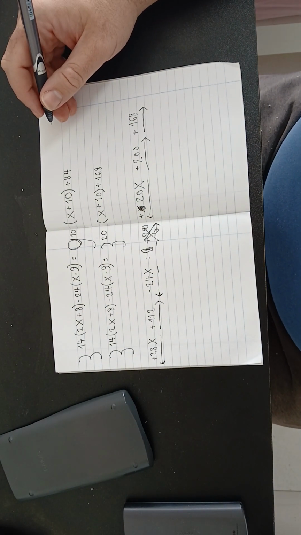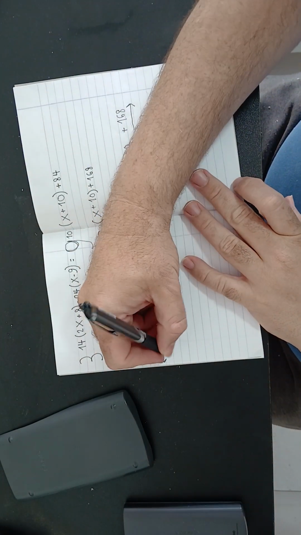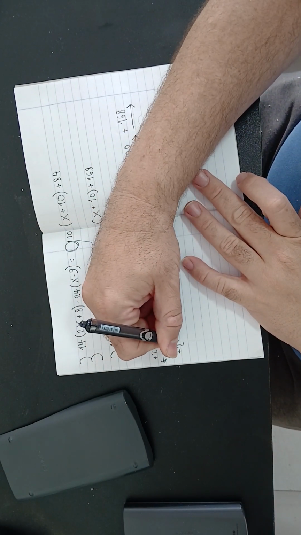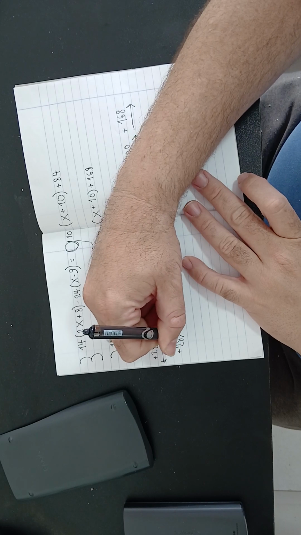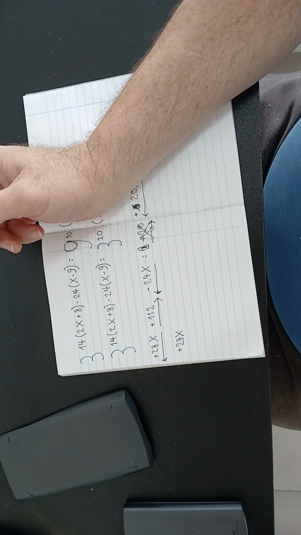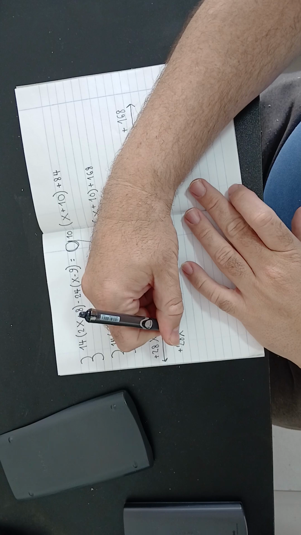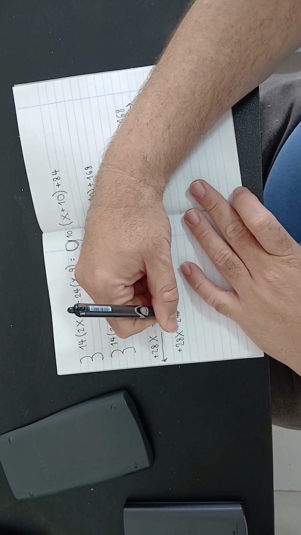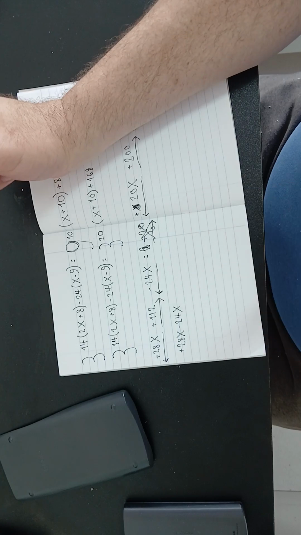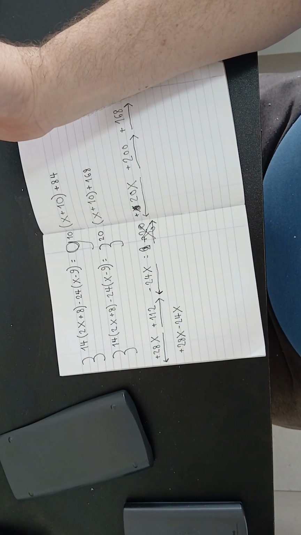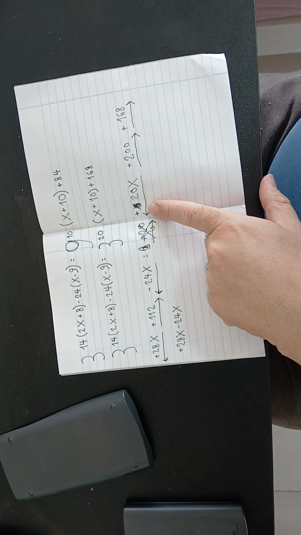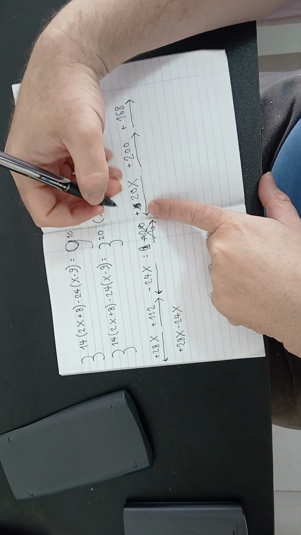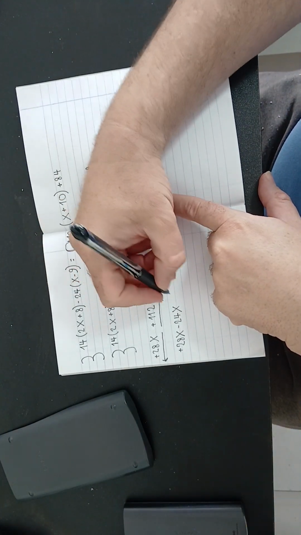Okay, so let's say that we have plus 28x with negative 24x and plus 20x becomes negative 20x because it's written after the equation where it's not supposed to be written.